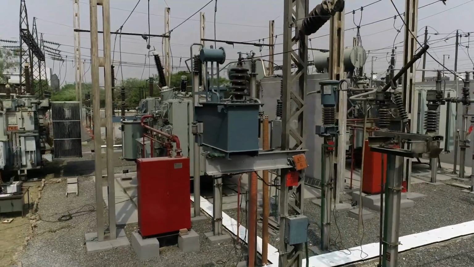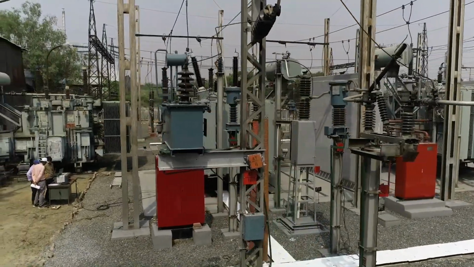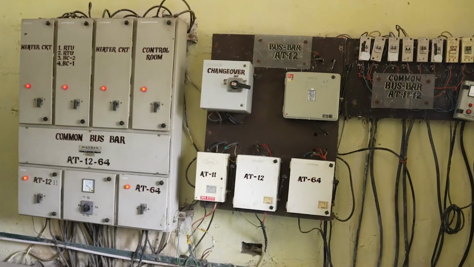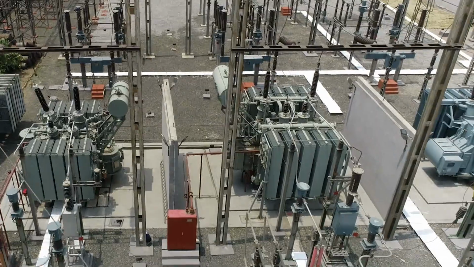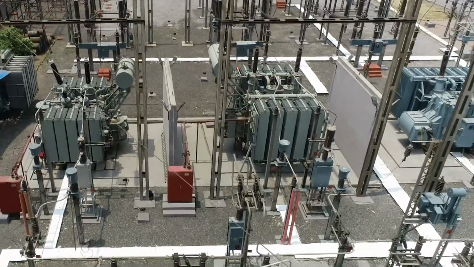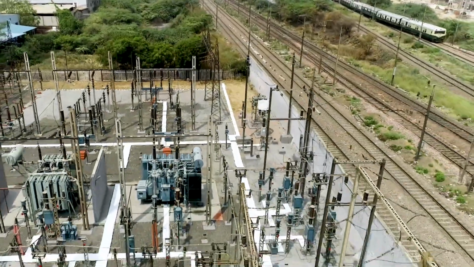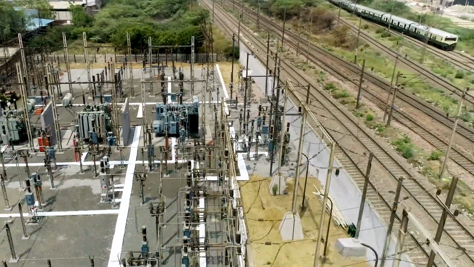This video is related to the maintenance and testing of auxiliary transformer (AT) and AC distribution board (ACDB) under the series of electrical assets maintenance in 132 kV to 27 kV conventional railway traction substations.